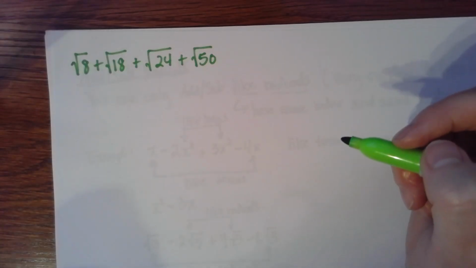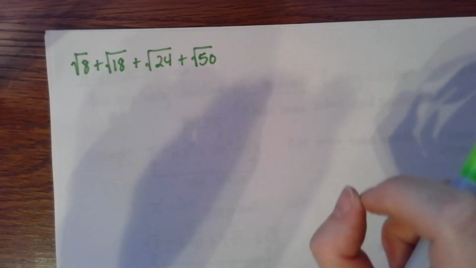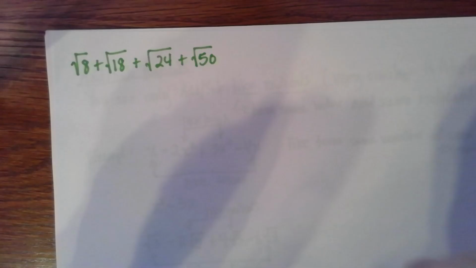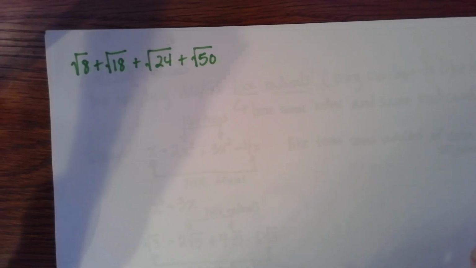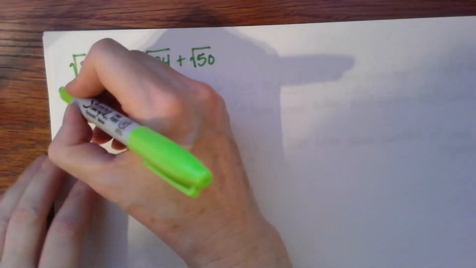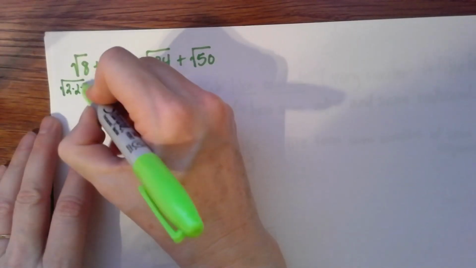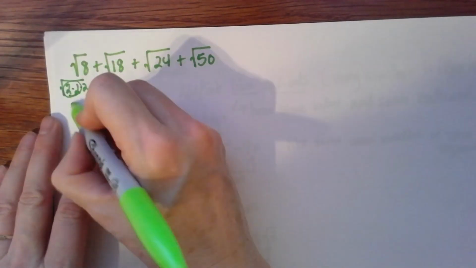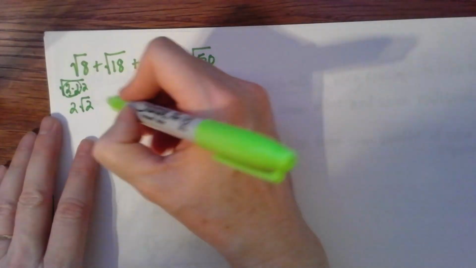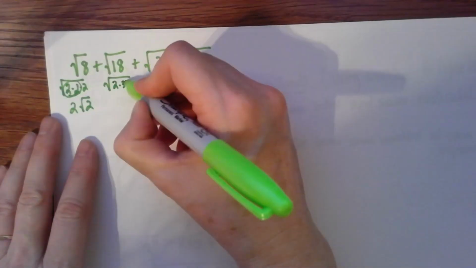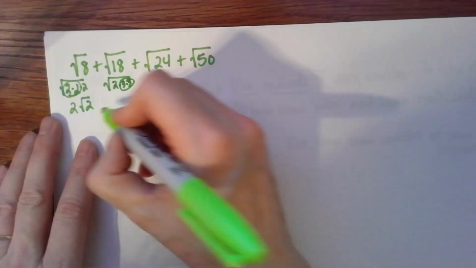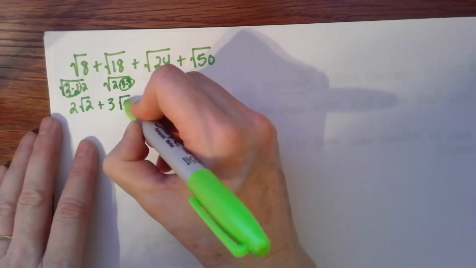Well, the thing is, we have to simplify each of the individual radicals first, and then check and see if we have any like radicals. Each radical is not in its simplest form. So we would have to simplify this one. 8 is 2 times 2 times 2, so this simplifies to 2 square root of 2. 18, that's 2 times 9, or 2 times 3 times 3, right? So we've got 2 3s. This is a 3 square root of 2.